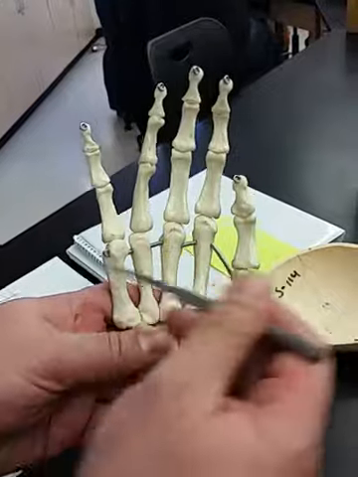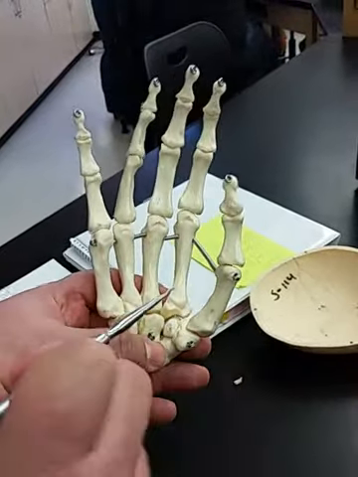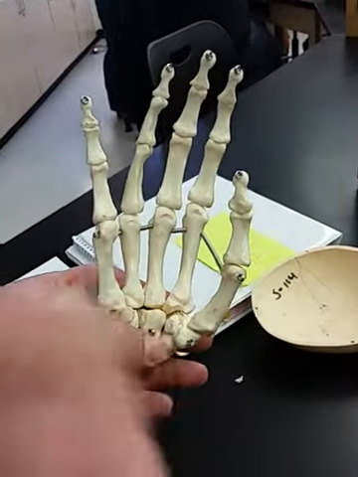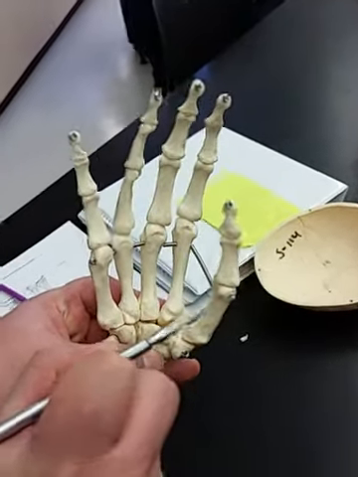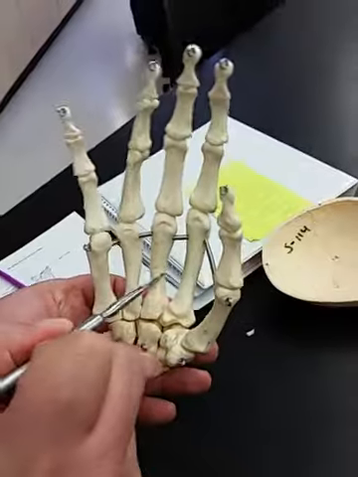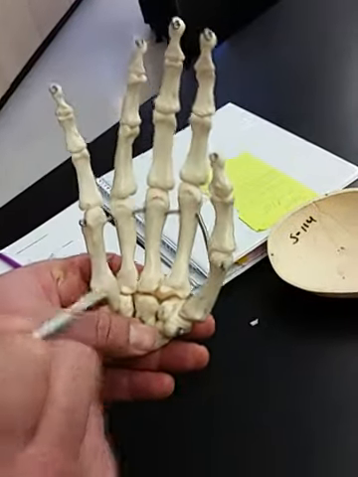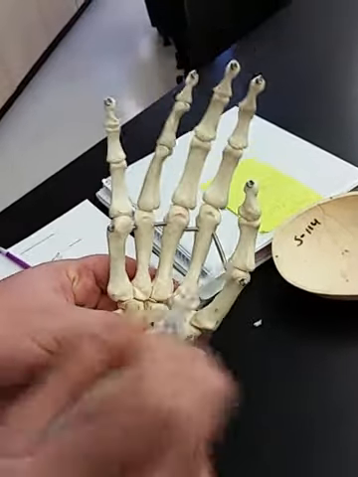When you go to the metacarpal bones, you need to number them. And always again, everything in the hand, you start from the thumb. So this is metacarpal number 1, 2, 3, 4, 5. This is how to count. Always count from the thumb.